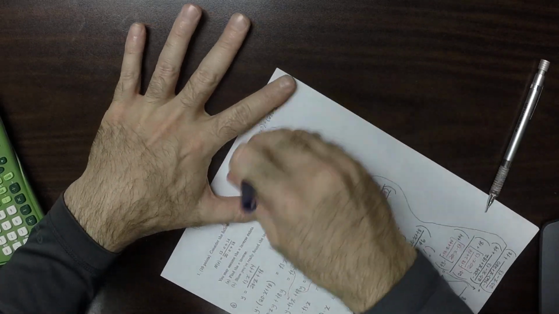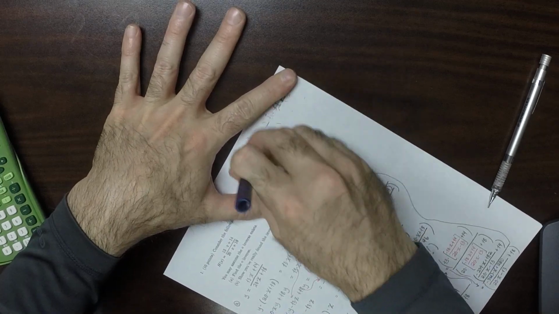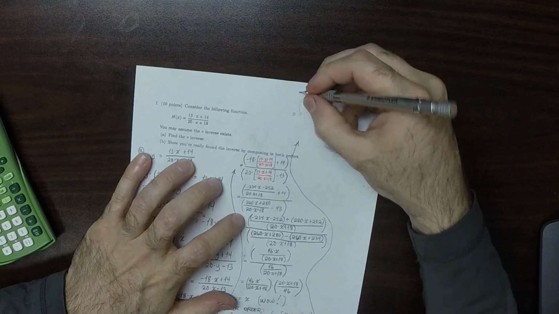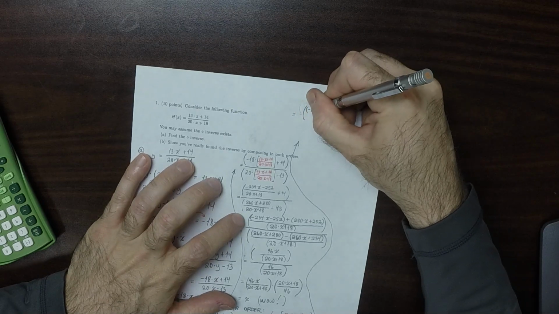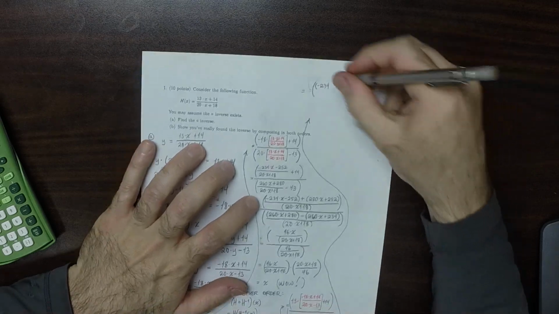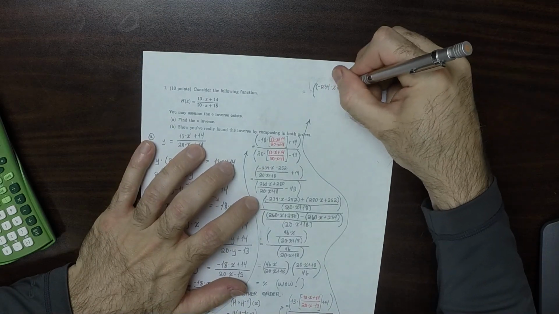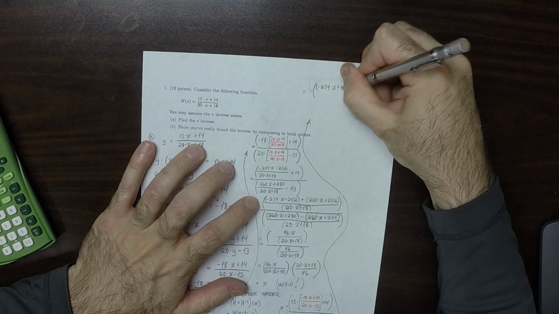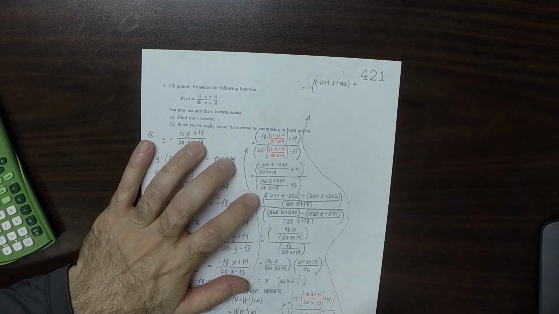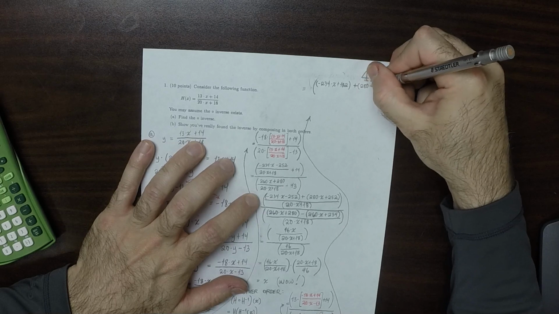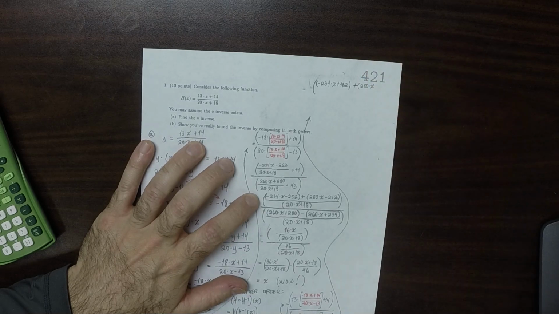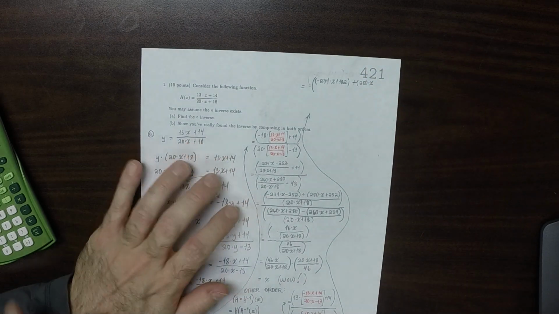I need to not write over that part. So negative 234x plus 182, and then add 280x, then 13 times 14.